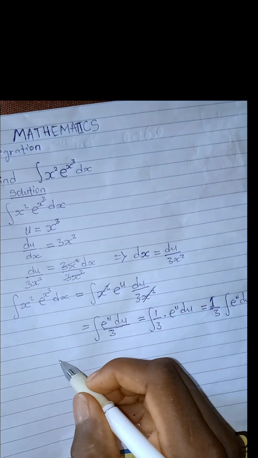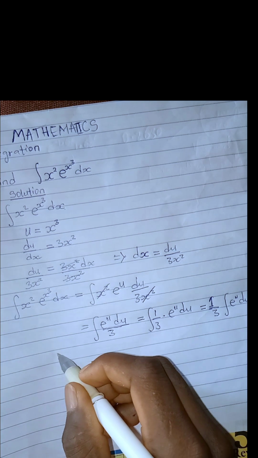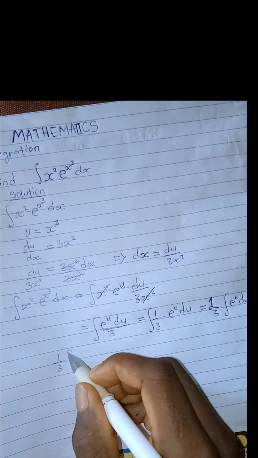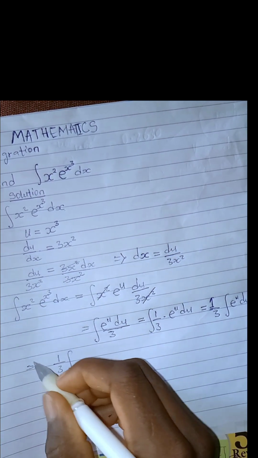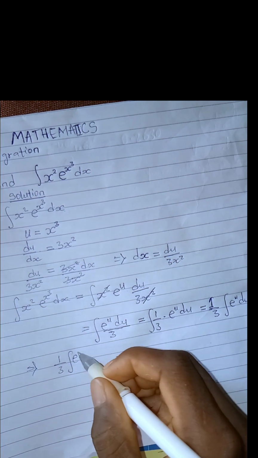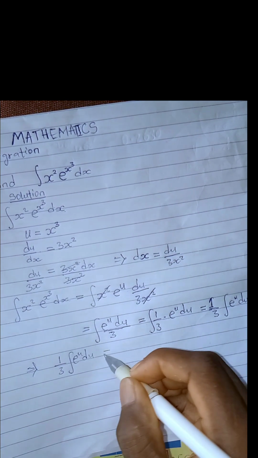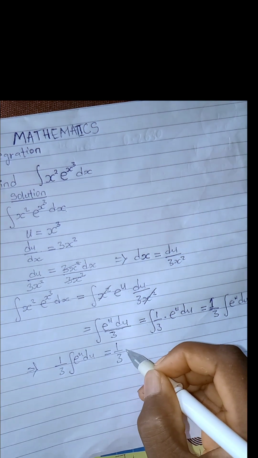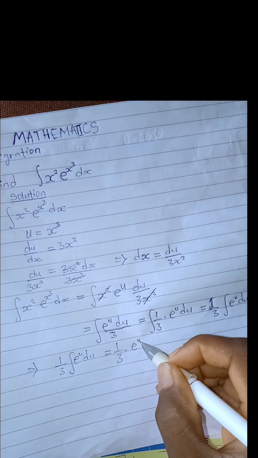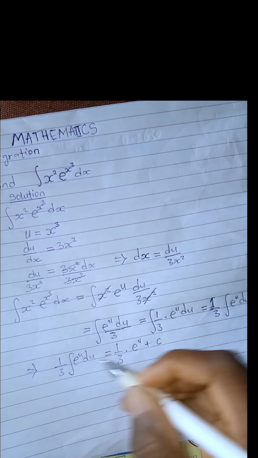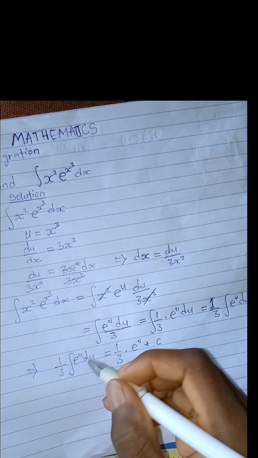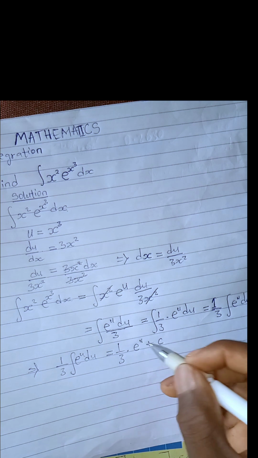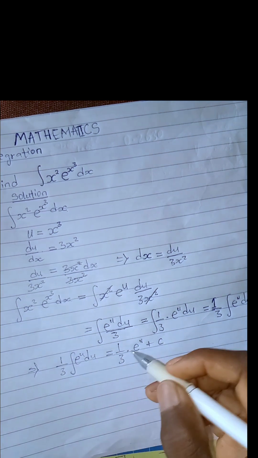So you now have 1 over 3 times the integral of e raised to the power u du, which is now equal to what? It's now equal to 1 over 3 times e raised to the power u plus c. We have just integrated this. The integration of this gives us this by multiplying our constants.